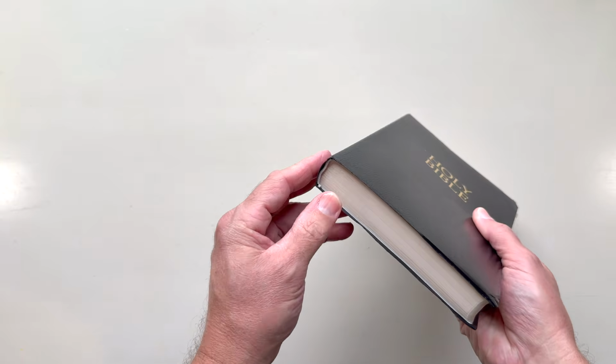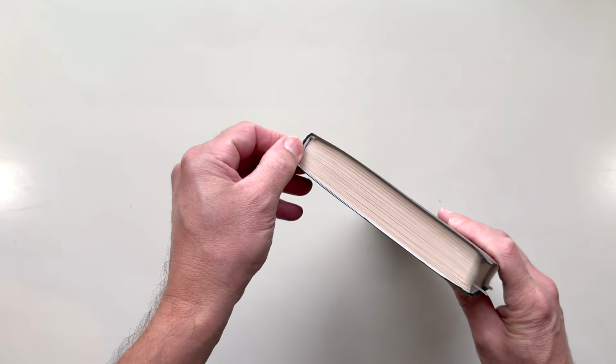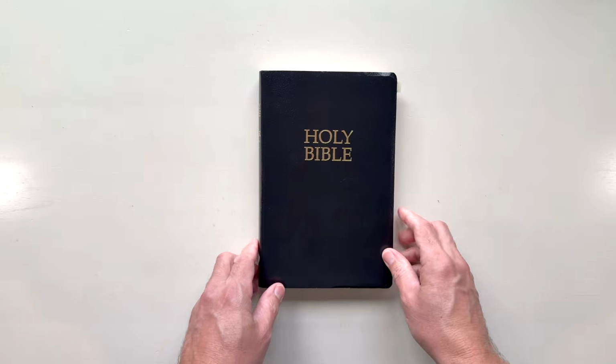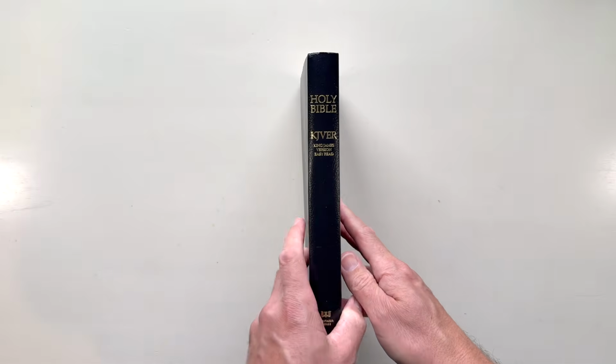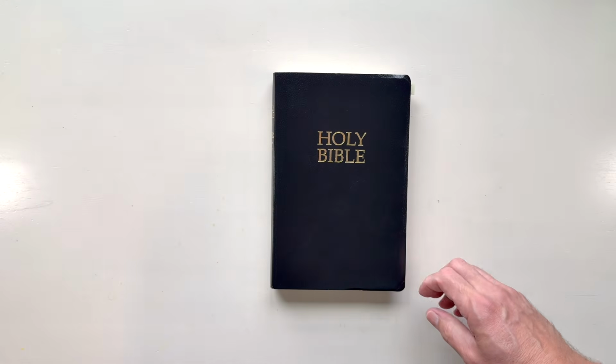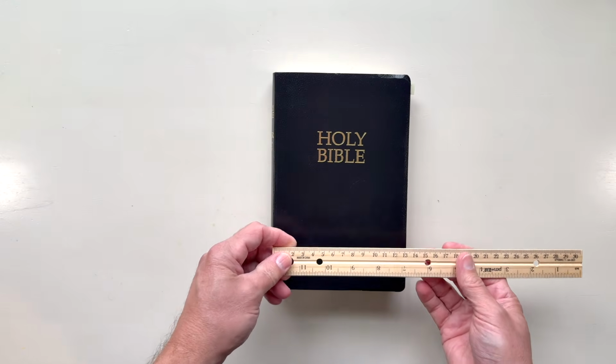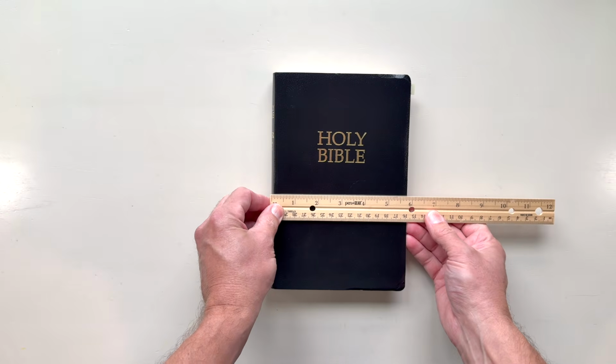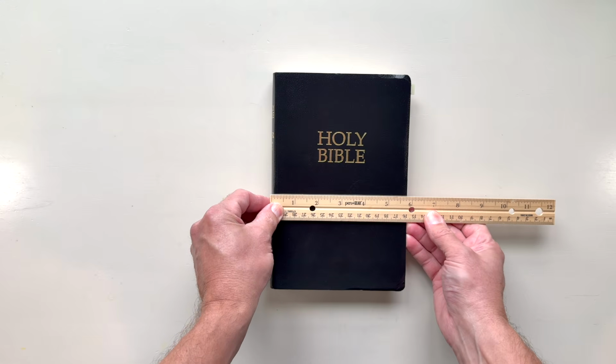There's no ribbon in this. A white headband and a white tailband. And now one thing this does have going for it is it's thin. It's a thin line. I don't think they call it a thin line, but to me, it's a thin line. All right. Measurements.